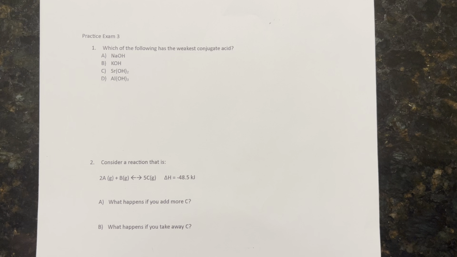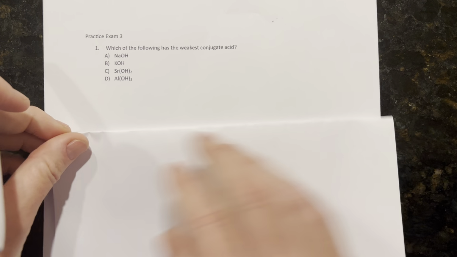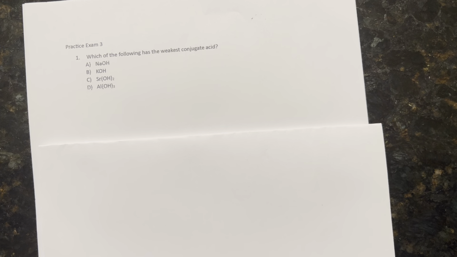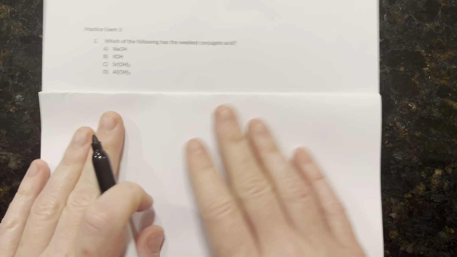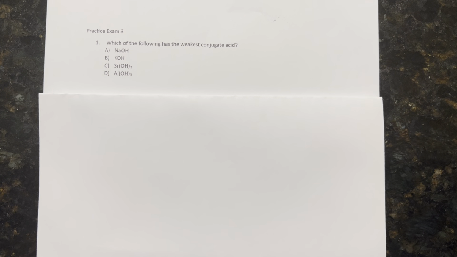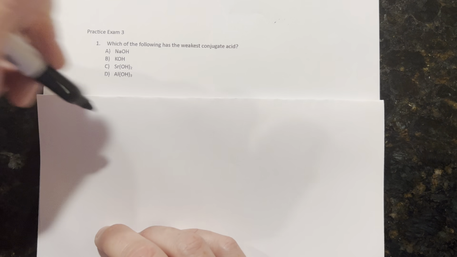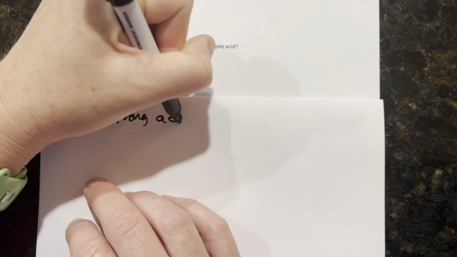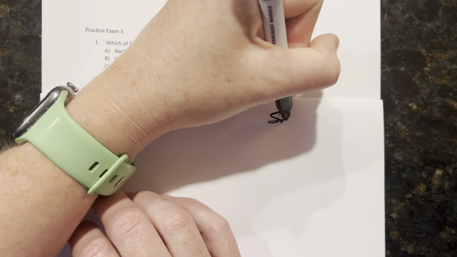All right, one of the things I asked you to do, which is pretty important, is memorize the strong acids and strong bases. That's going to help you recognize how to answer a lot of these questions. So again, it's not negotiable. If you want to do okay on this test, you have to have these memorized. So let's do strong acids and strong bases.